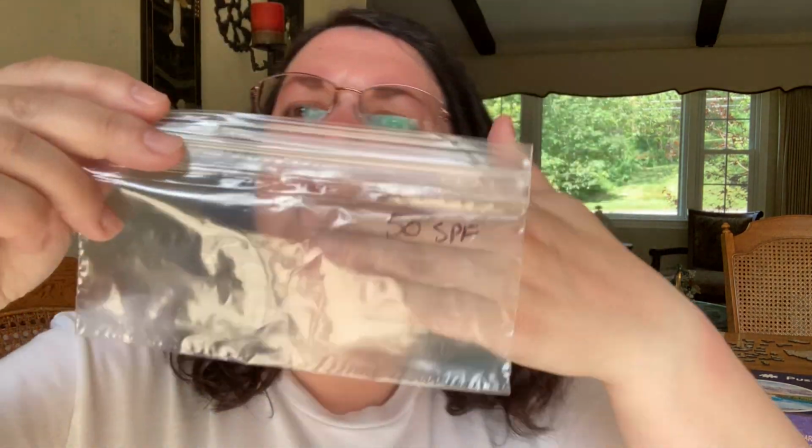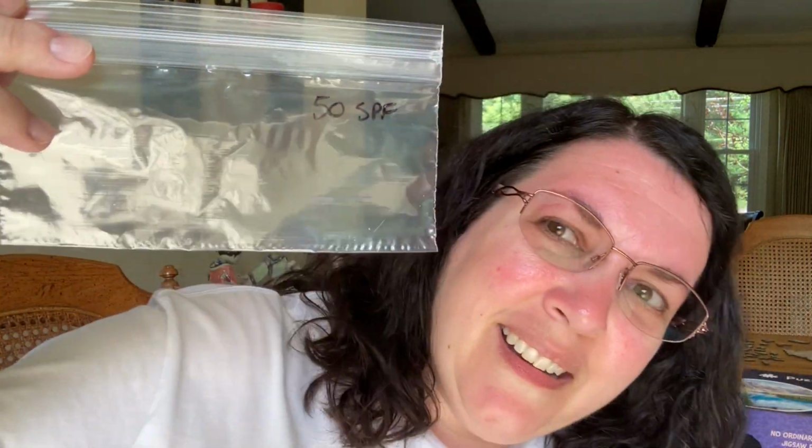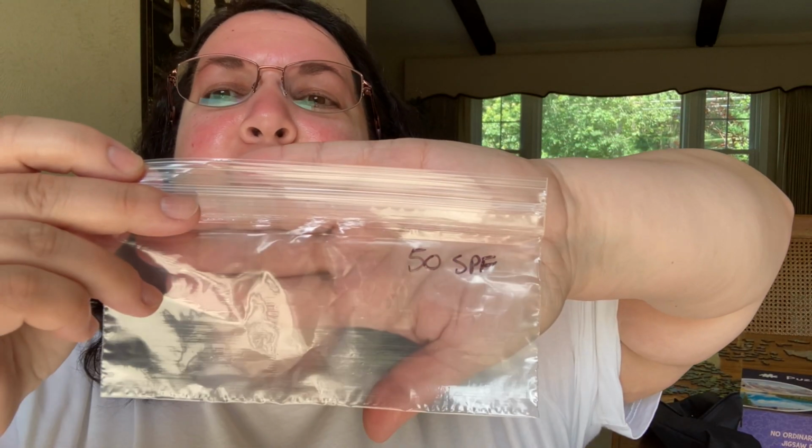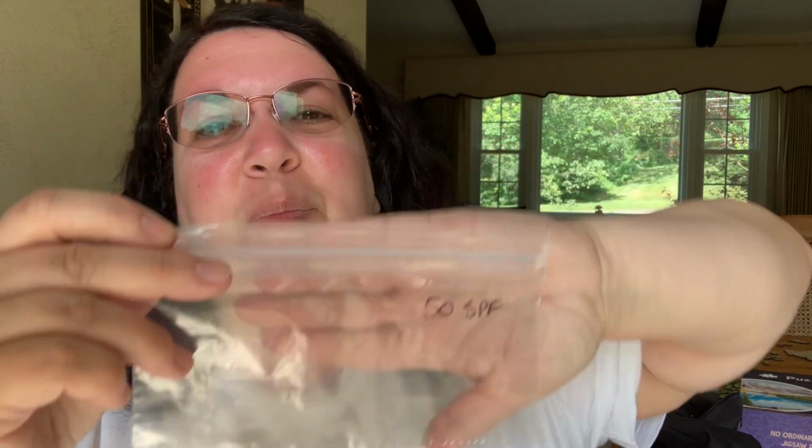So the first thing you want to do is label your baggies, and that's what our marker is for. So I have, again, a sunscreen that's 50 SPF. So I'm going to write that on my baggie. I'm just going to write 50 SPF right on the baggie. If you can see it. It's hard to see, but there you go. If I put my hand behind it, 50 SPF. And if you had 30, you would write 30 SPF. Or if you have a couple different kinds, make sure you write the different kinds on the different baggies.